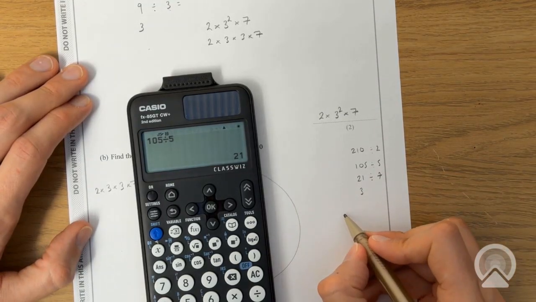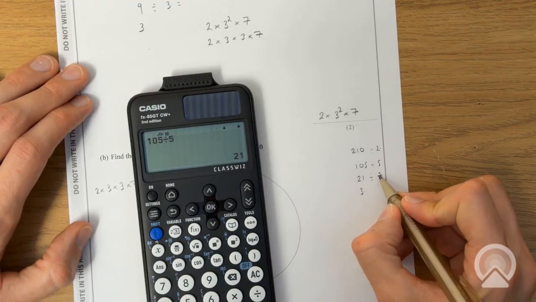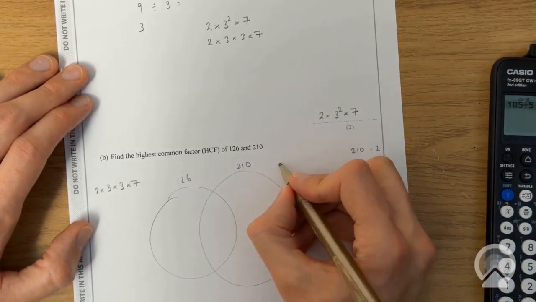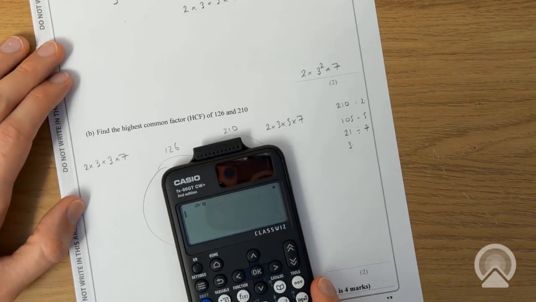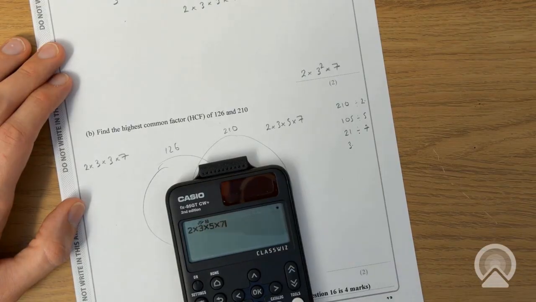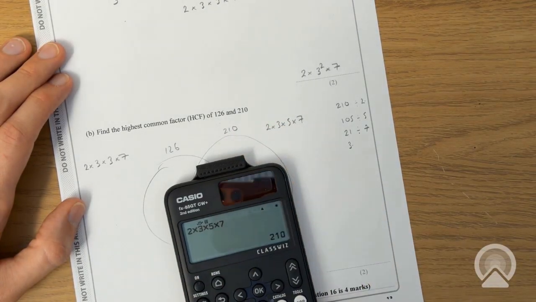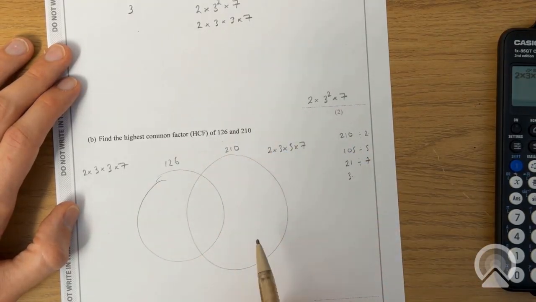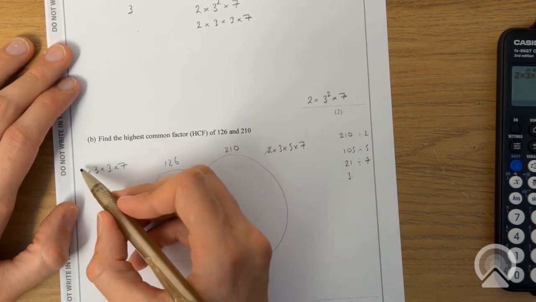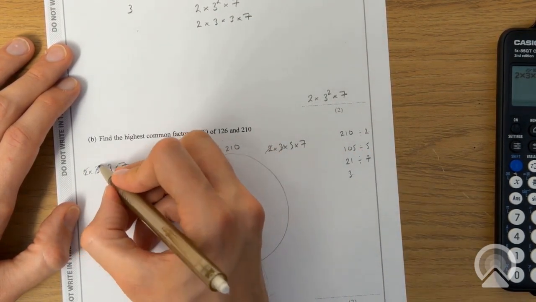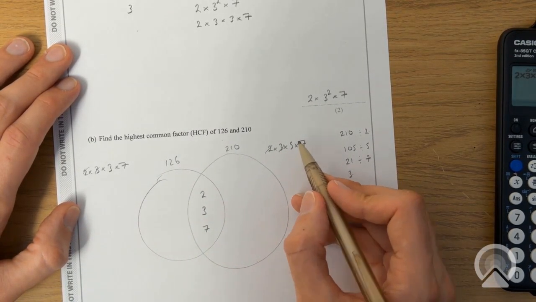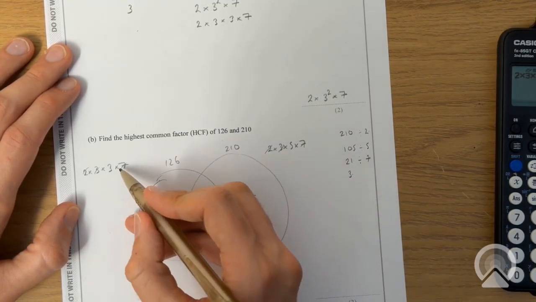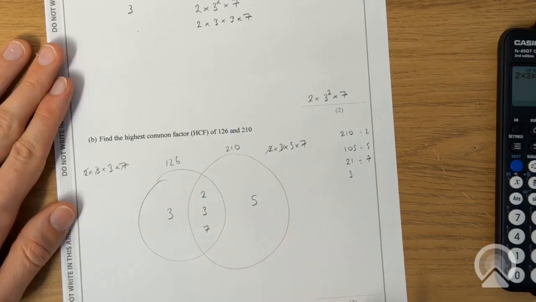So for this, we have the prime factors 2, 3, 5, and 7. So if we write these over here, 2 times 3 times 5 times 7. And if you ever want to check that these are the prime factors, just put them in your calculator and you can see that it does equal the number there. Now, to draw this Venn diagram, the numbers that occur in both of them, we want to put in the center. In this case, 2 appears in both, 3 appears in both, 7 appears in both, and then 5 is left over here, and 3 is left over here. So that is the Venn diagram.